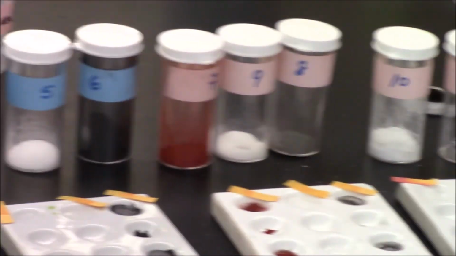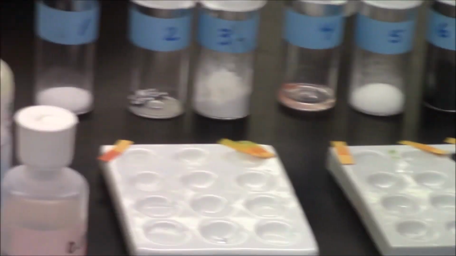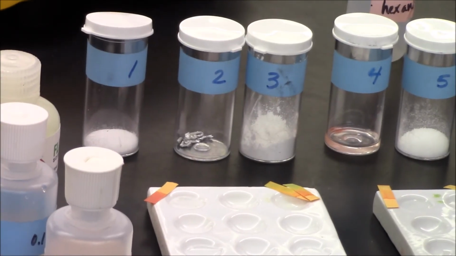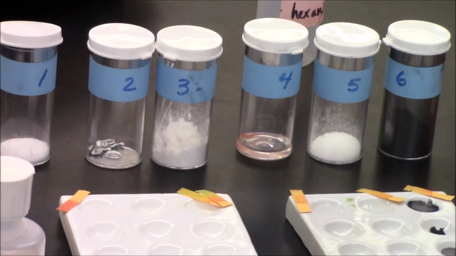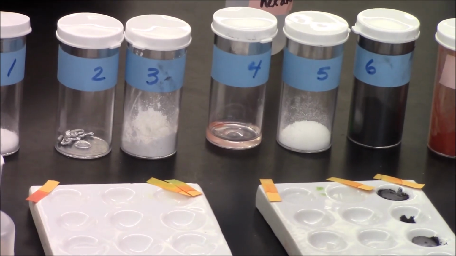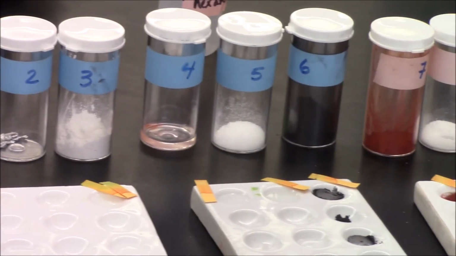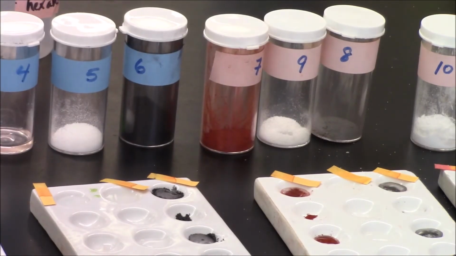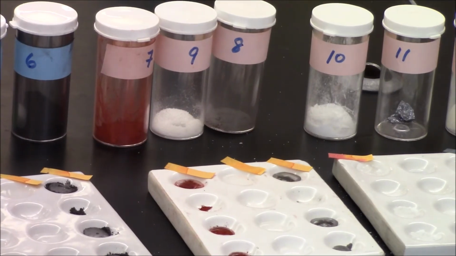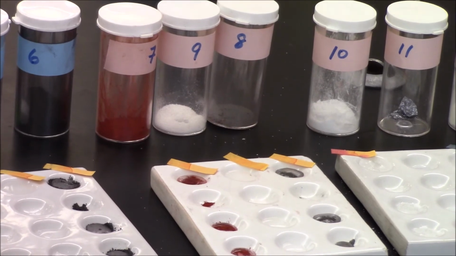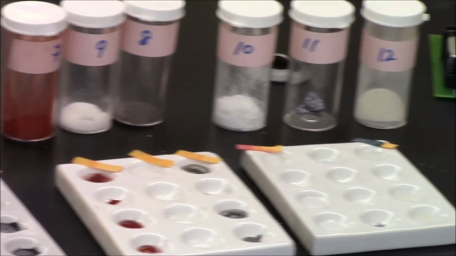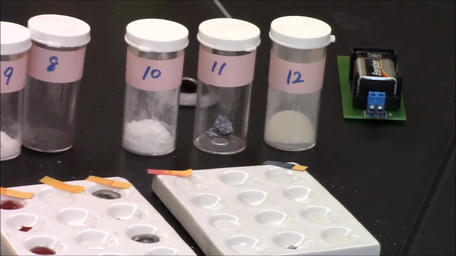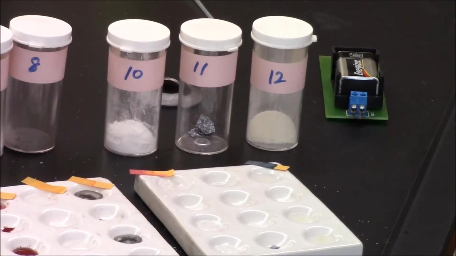You can also take a look at the colors of these different pH strips. You can see that in solution, number 1 is an acid. Number 3 is slightly basic. Number 4 and 5 and 6, 7, 8, and 9 are neither acidic nor basic. They are neutral. Number 10 is acidic, and there's number 12, basic.